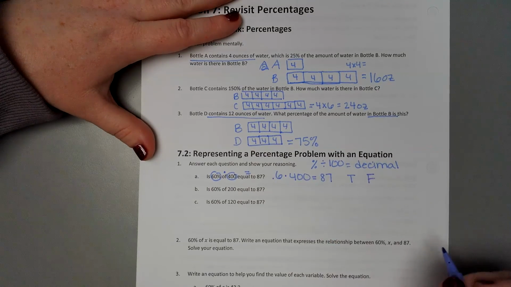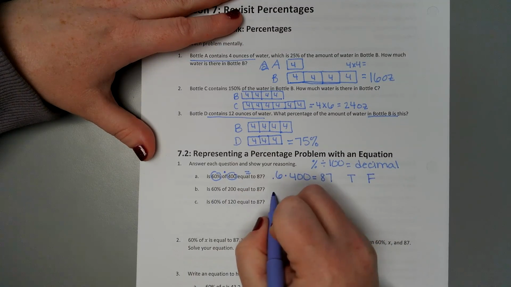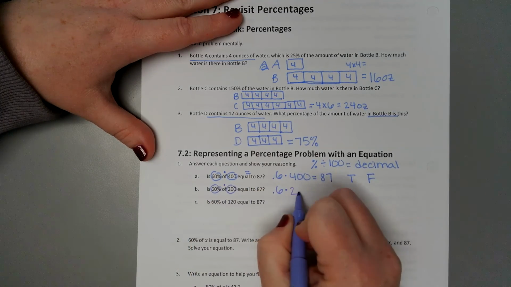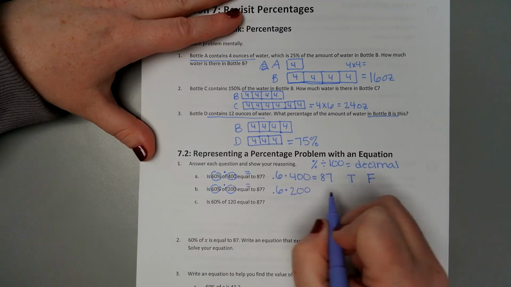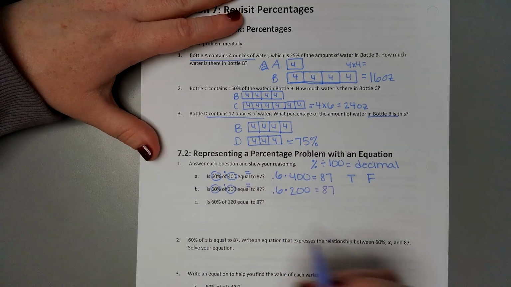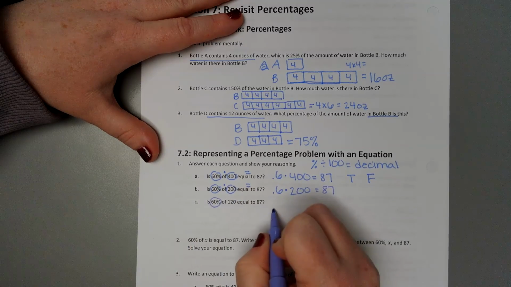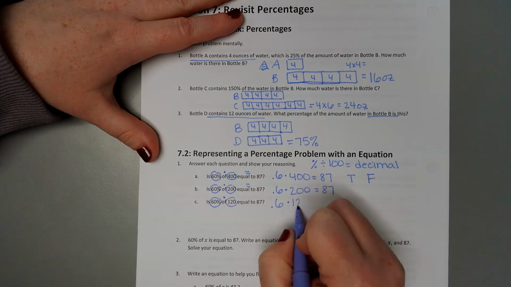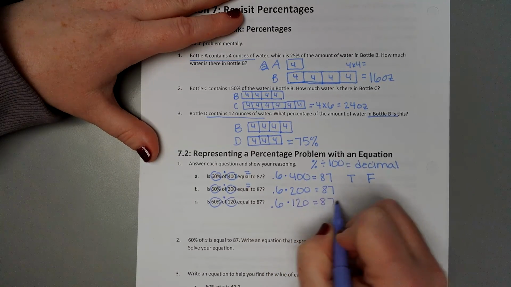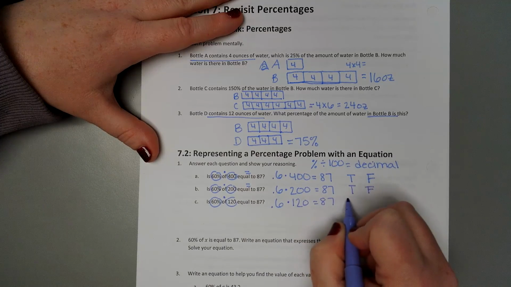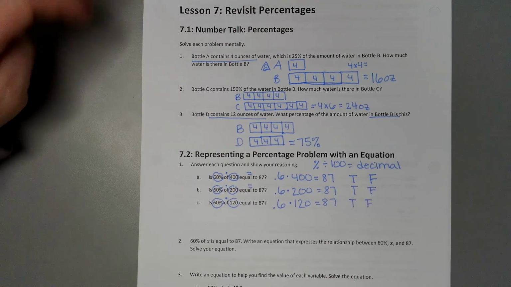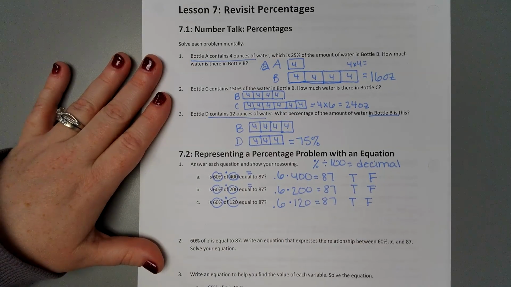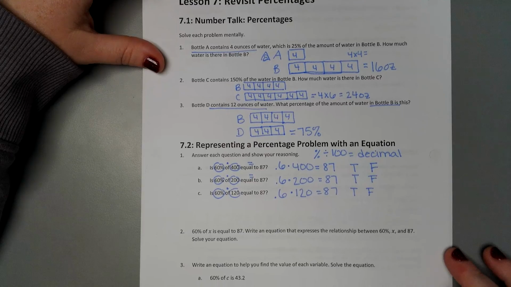B, very similar: 60% of 200, so 0.6 times 200, equals 87. And the last one, very similar: 60% of 120 is equal to 87. So you're going to do the same thing on all of them. Tell me if they're true or false. They can't all be true because these are all different, but they could all be false, or there might be one true in there.